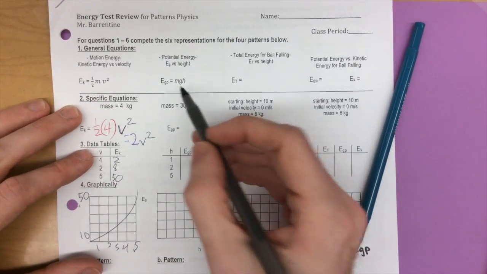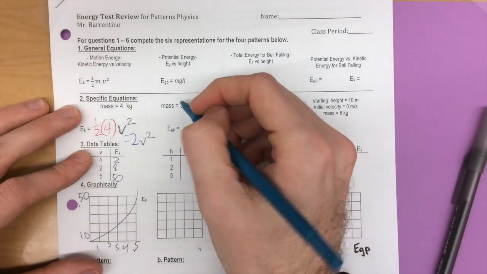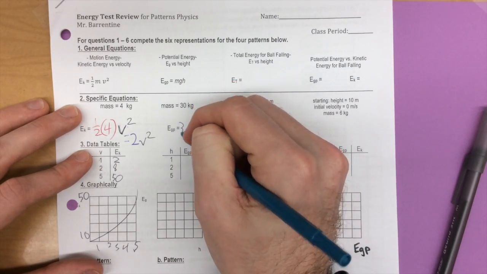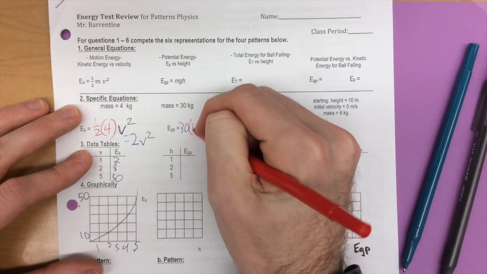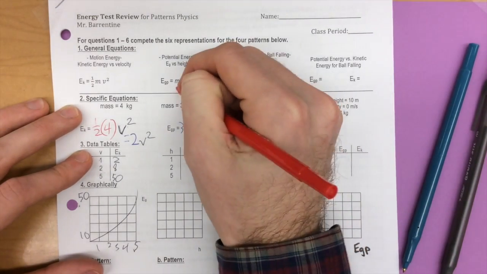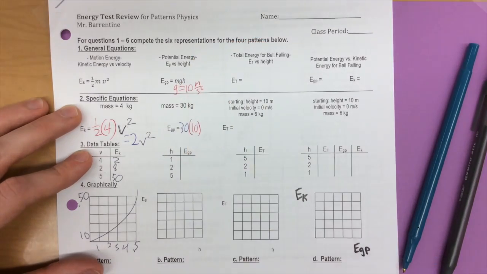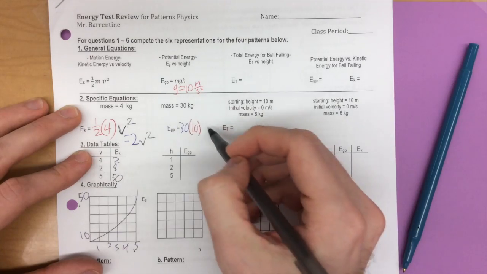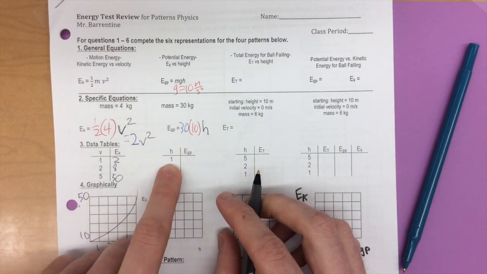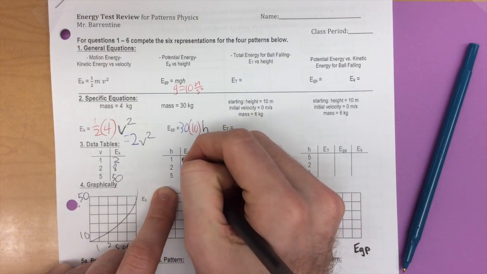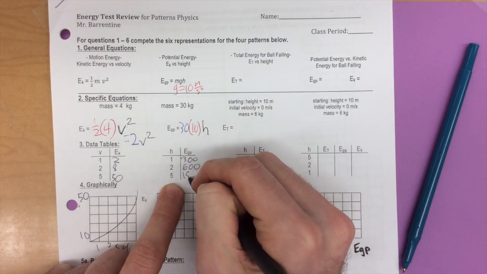So the second one, general equation is Mgh. Specific equation involves plugging those things in. What's our M? 30. What's our G? It is always 10. G equals 10 every single time, unless we go to Mars. And our H is what we're going to be solving for. So 30 times 10 times H, we put these in, so we get 300, 600, and 1500.